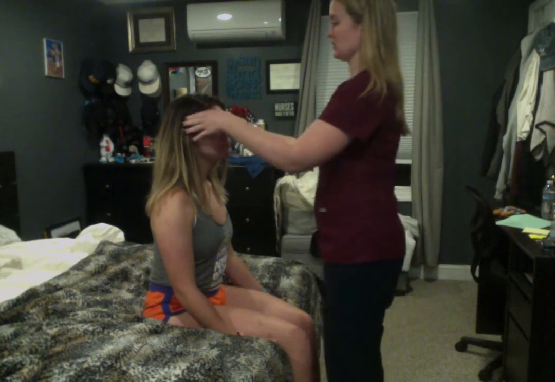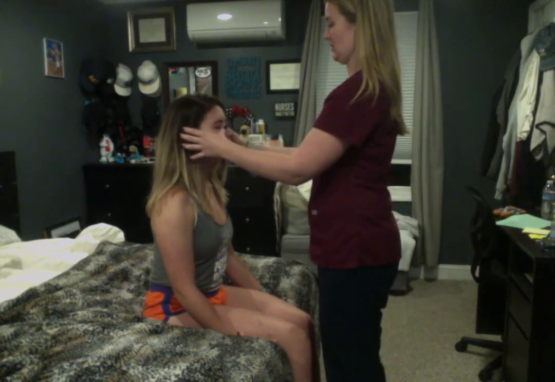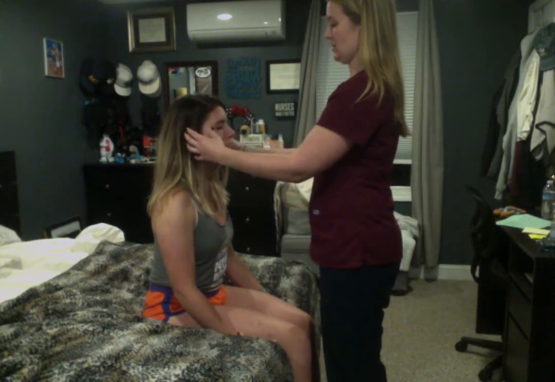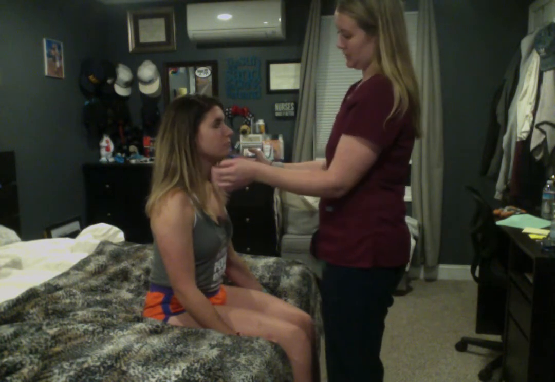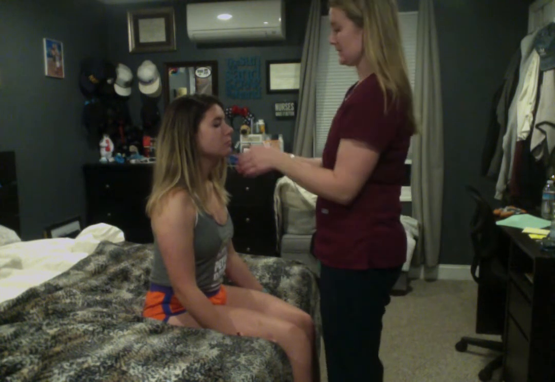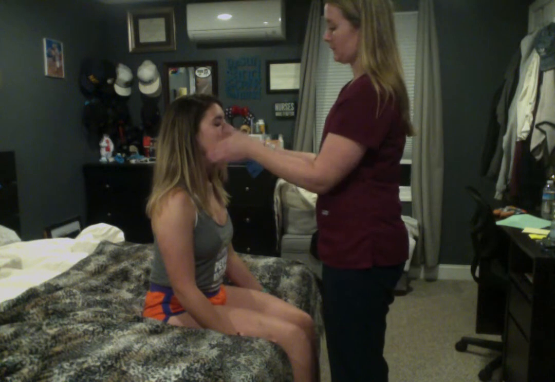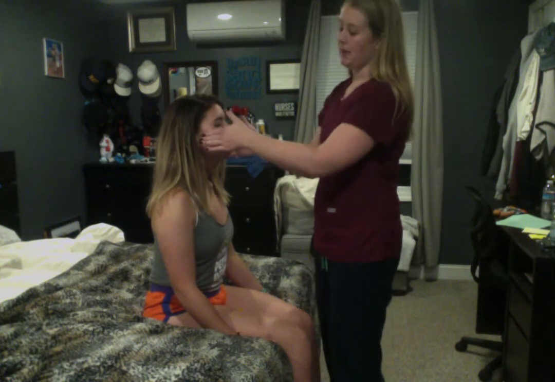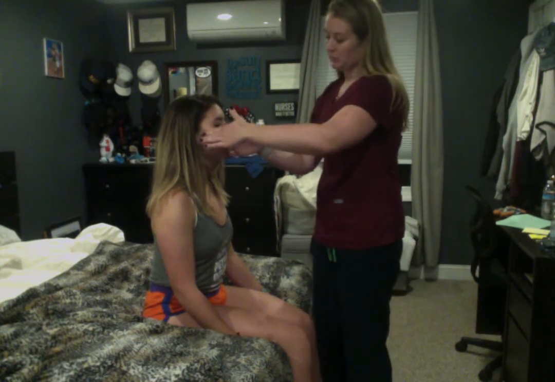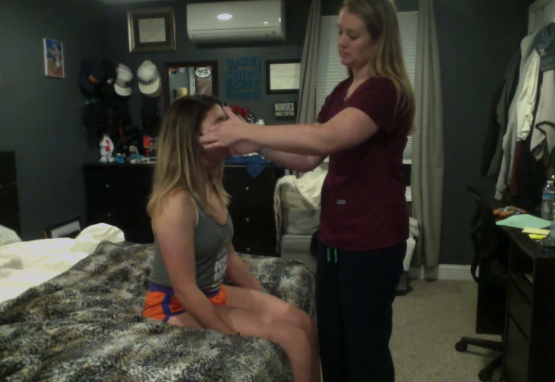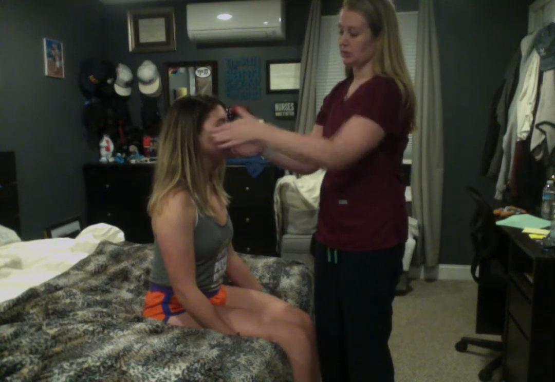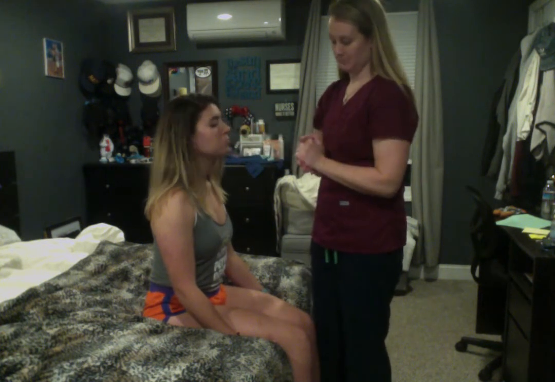Next, I will assess the sinuses, palpating. Any tenderness or soreness there? Nope. Good. No abnormalities either. Both are symmetric. Then assessing the TMJ, I will palpate. Can you open your mouth for me? And close? Open and close. Good. No clicking. Any pain with that? Nope. Awesome.